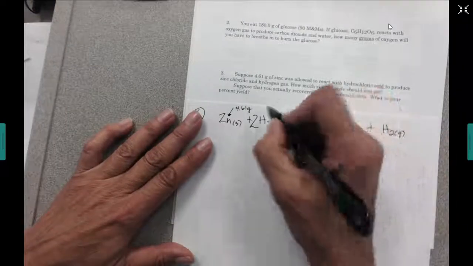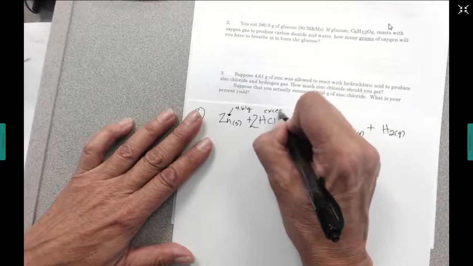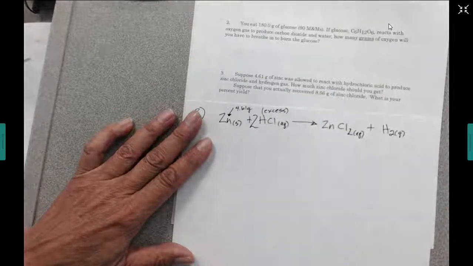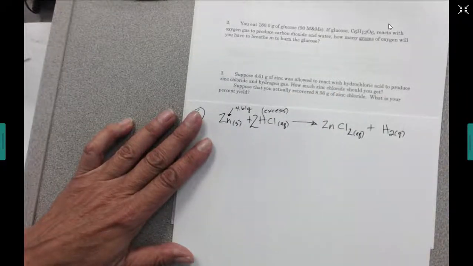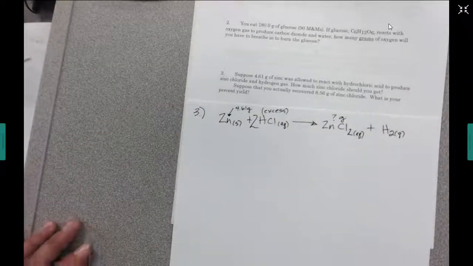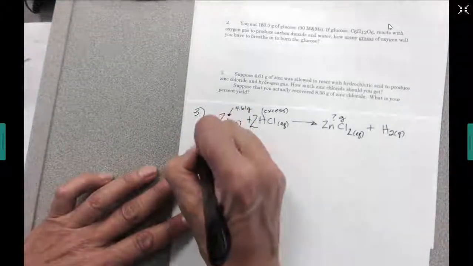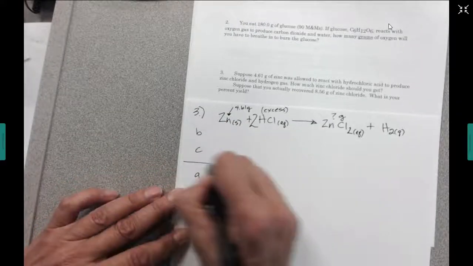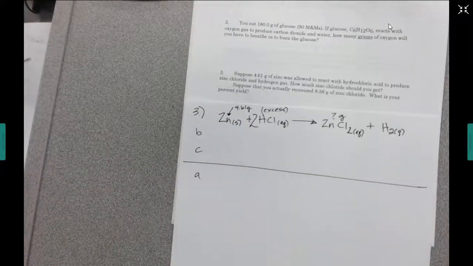All right. So if we got 4.61 grams of this junk allowed to react with hydrochloric acid, so we must have excess of this stuff. So we must have a lot of that. How much zinc chloride should you get? So we want to know what's the mass of the zinc chloride that I'm going to make. Well, more practice with BCA. All right, what do I got to do with that zinc before I can start my BCA?